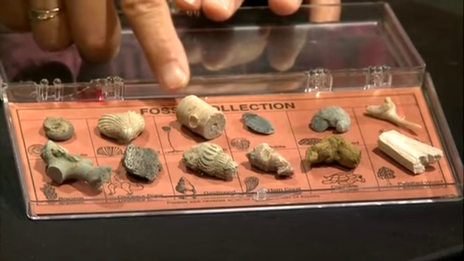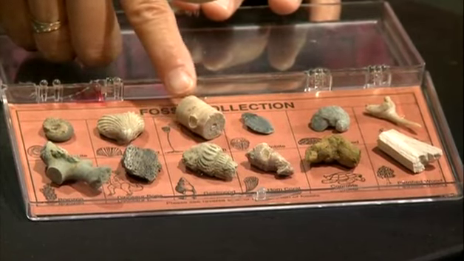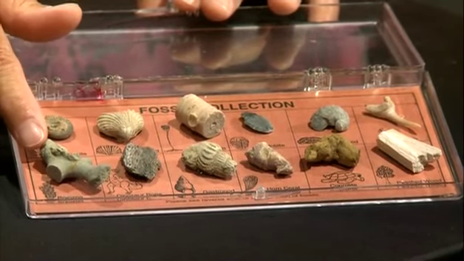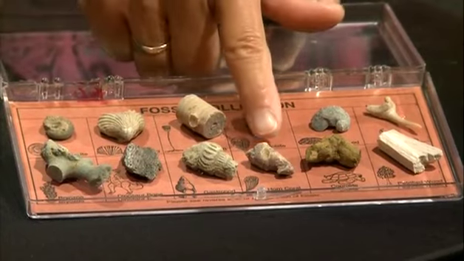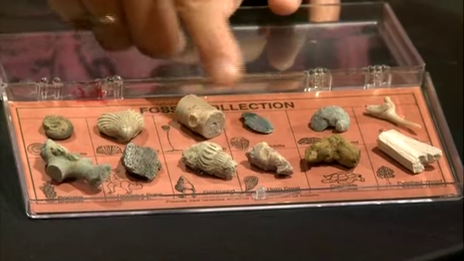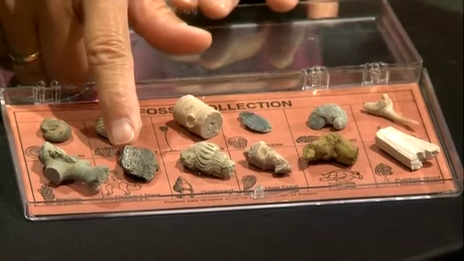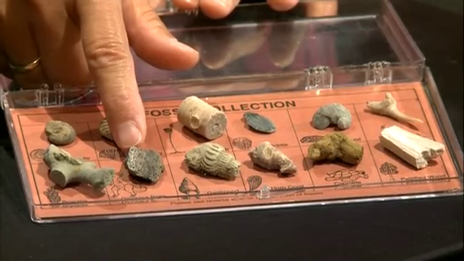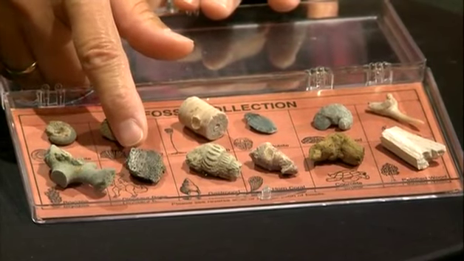We have a crinoid stem segment here. We have a bryozoan, right? A coral, or a piece of coral skeleton. We have dinosaur bone, and sometimes with dinosaur bones, you could actually take a look at them. You can see the osteocytes, or the cells, inside them.